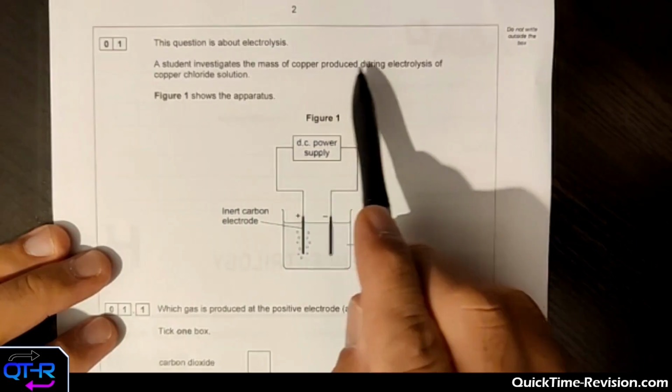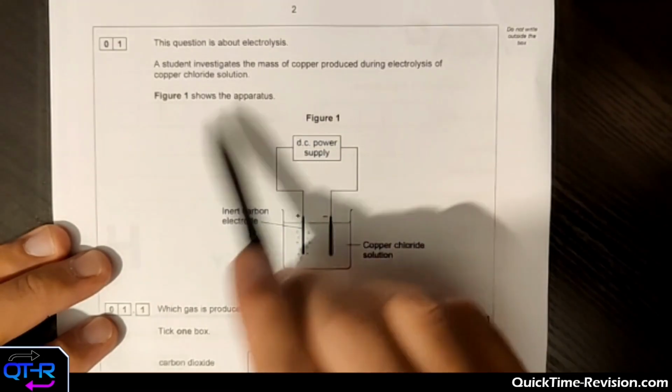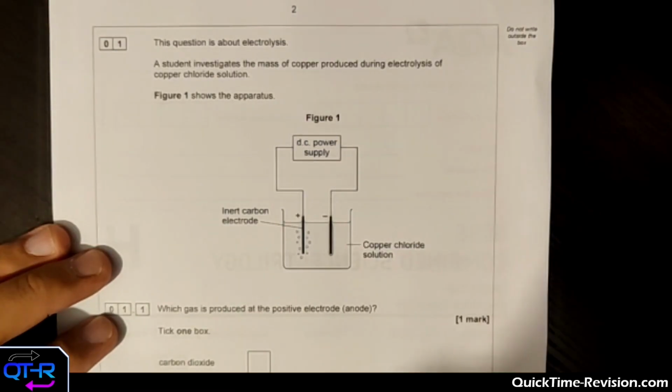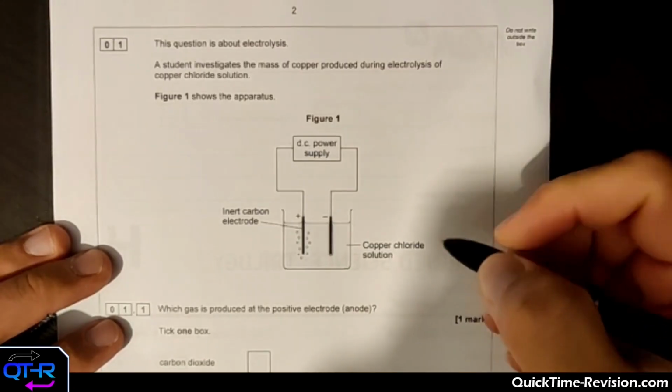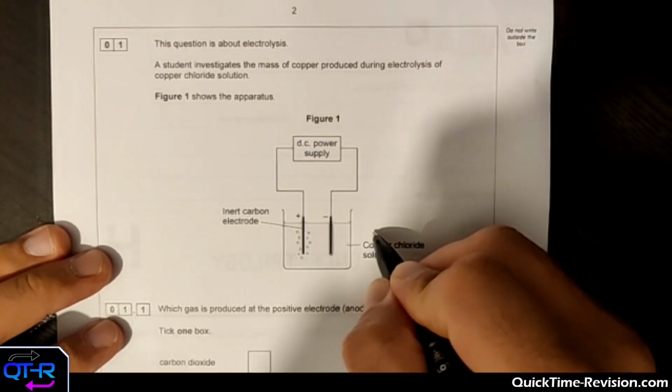Question number 1. This question is about electrolysis. A student investigates the mass of copper produced during electrolysis of copper chloride solution. So what do we have to know in advance? So first of all, let's have a look at this.